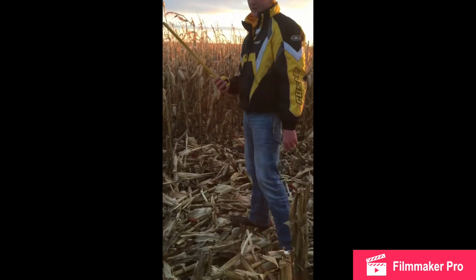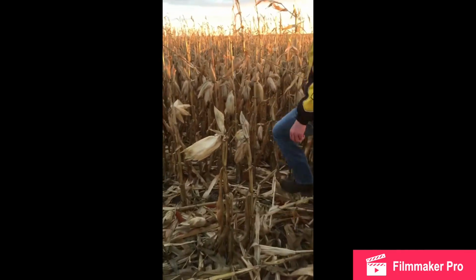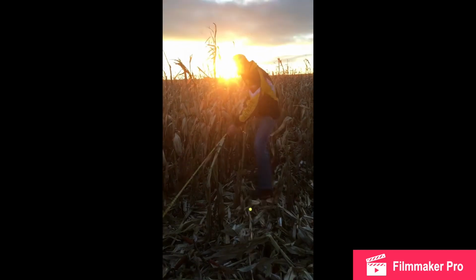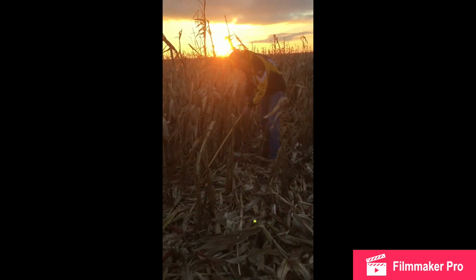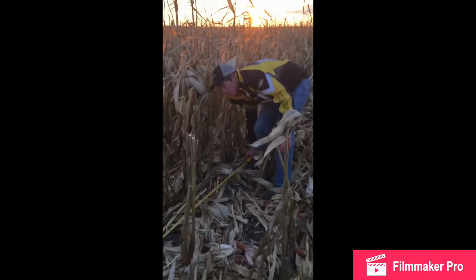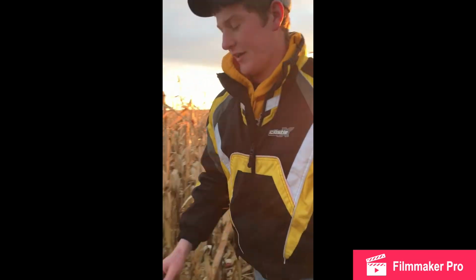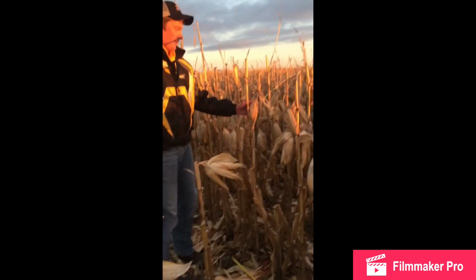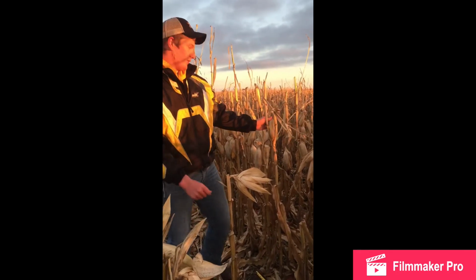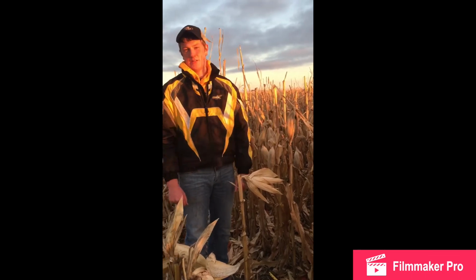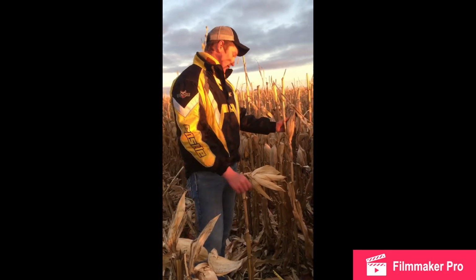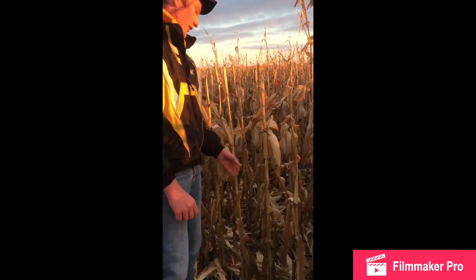So now we're going to get our tape measure and measure out. If we have 30-inch rows, we're going to measure out 17 feet 5 inches. And then what you're going to do is count the ears in that distance. So each ear that's on here you're going to count. And every 5th ear is the one that you want to grab, and that's what we're going to do our calculations with. So if we start here, we have 1, 2, 3, 4, 5.